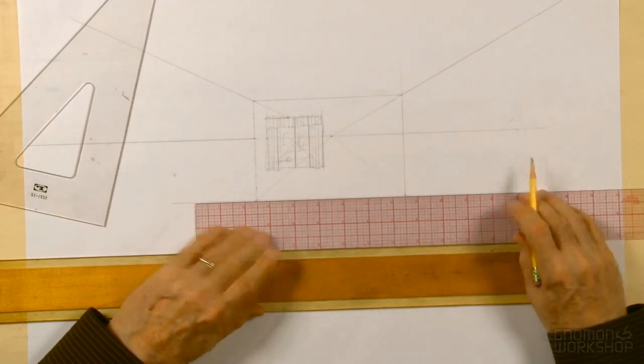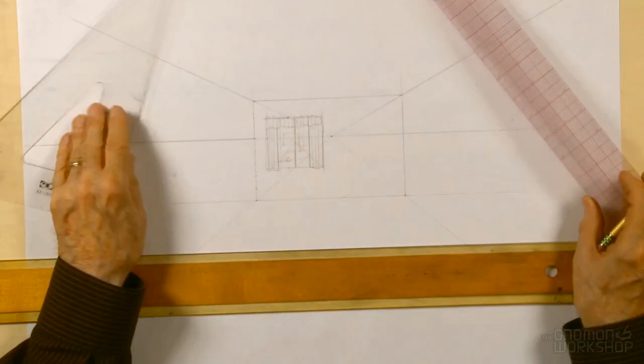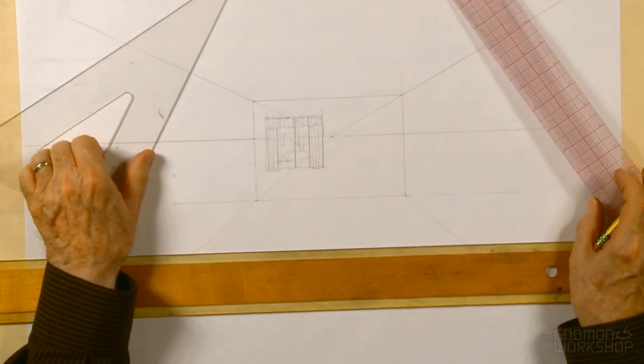Now here's something else I know. I know that we're supposed to be 20 feet from the back wall, 20 feet out this way.